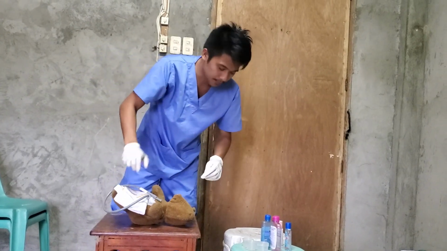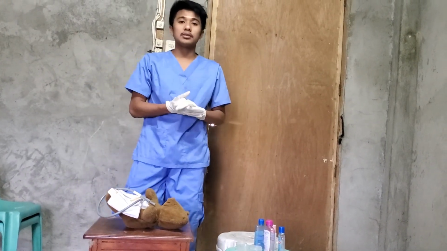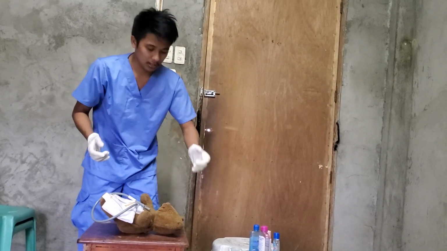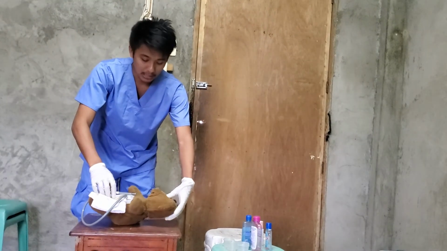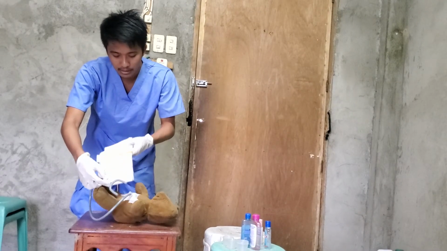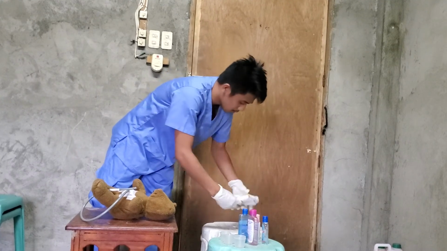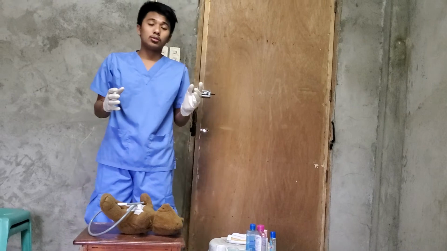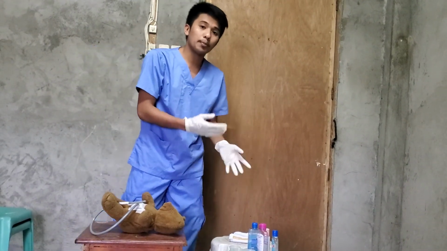Then after the administration of medication, the next step that you need to do is to position the patient comfortably, with the head elevated on the bed. Then remove the towel. Then after removing the towel, next step is to dispose of soiled supplies into the appropriate receptacle.